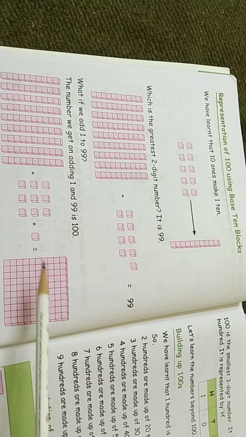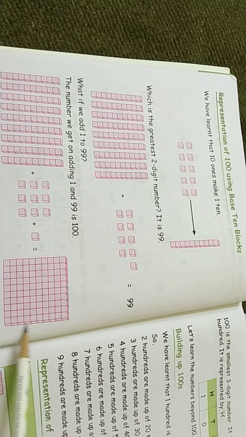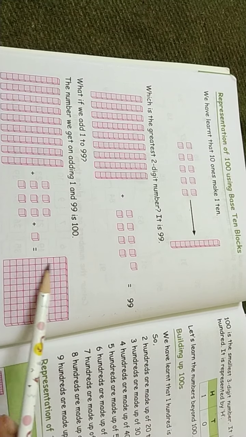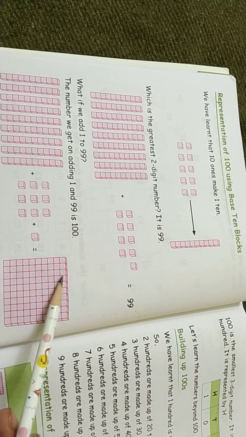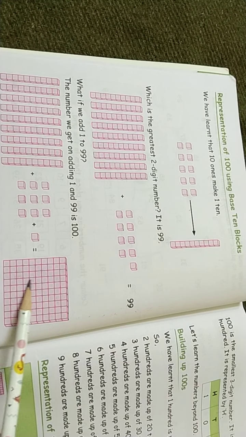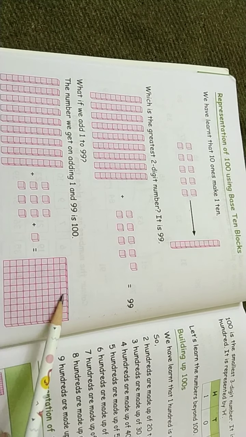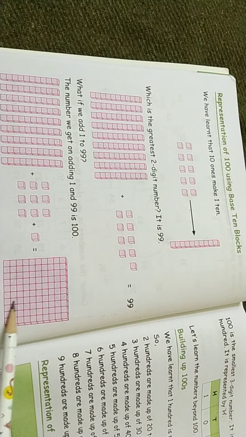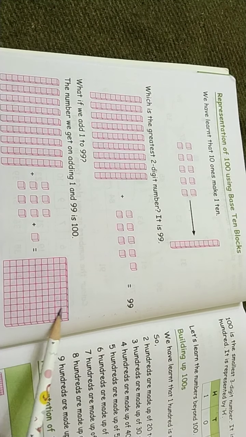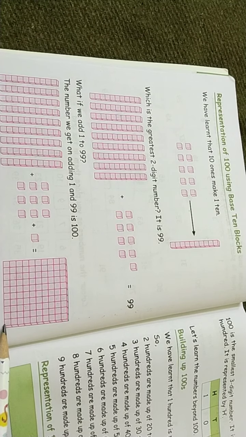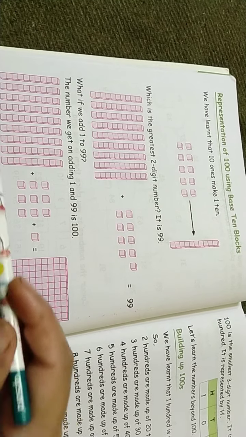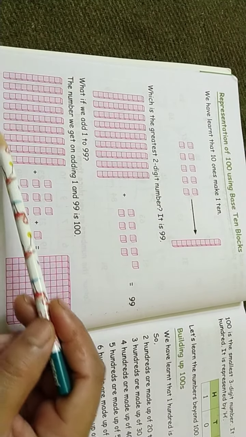What will you get? You will get 100. So in this big block, how many tens are there? Let's count. 1, 2, 3, 4, 5, 6, 7, 8, 9, 10. So how many tens make 100? 10 tens make 100.